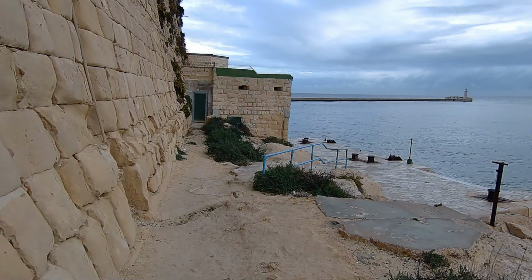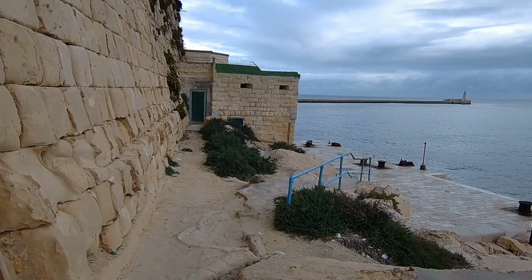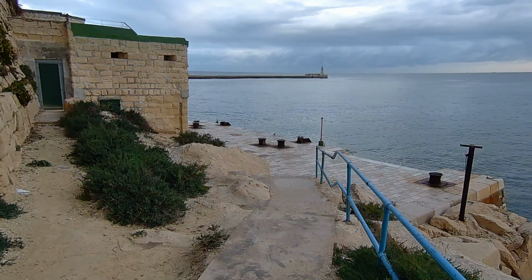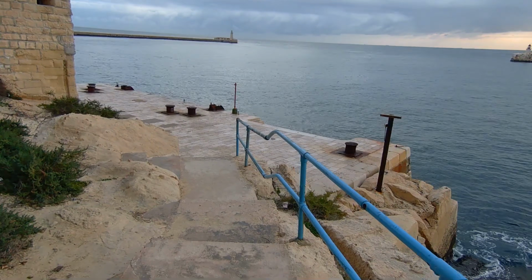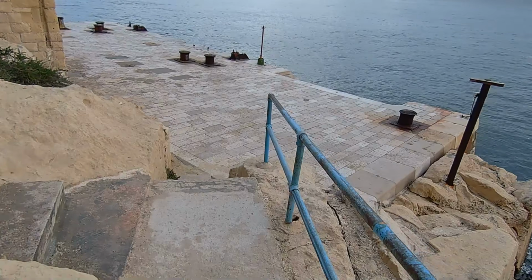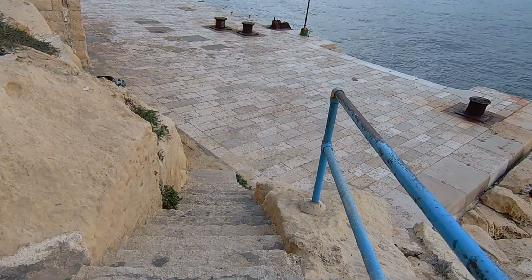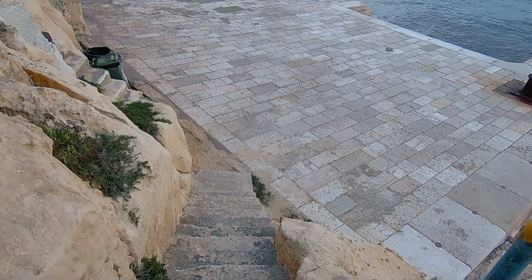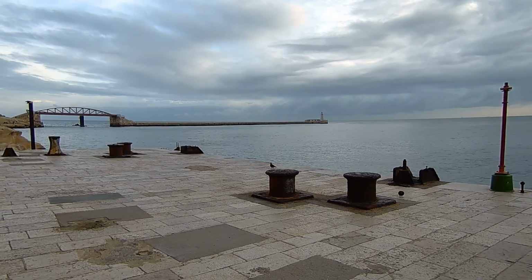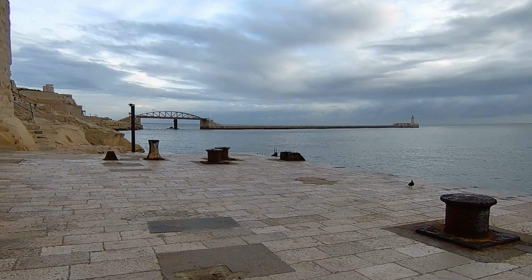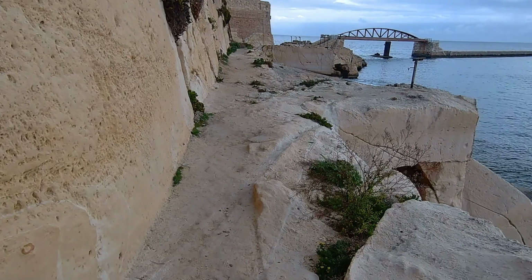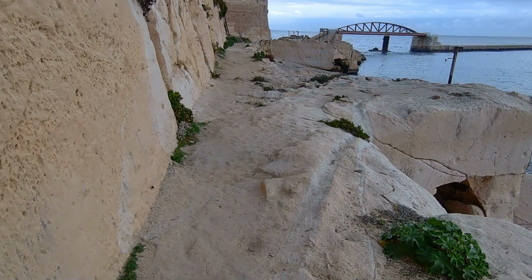I'll be turning these images into black and white, and I'll be showing you my editing process. A bit further and we should be there.